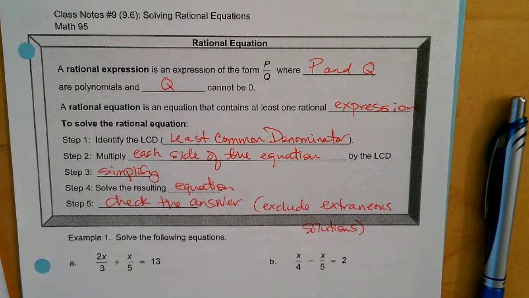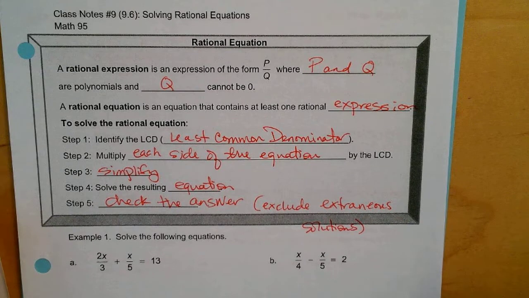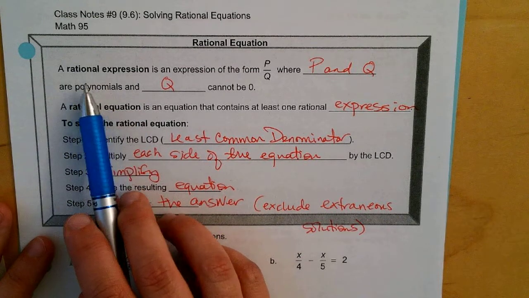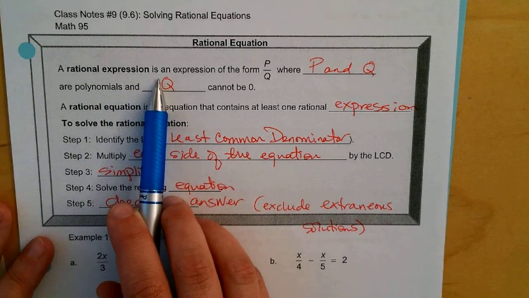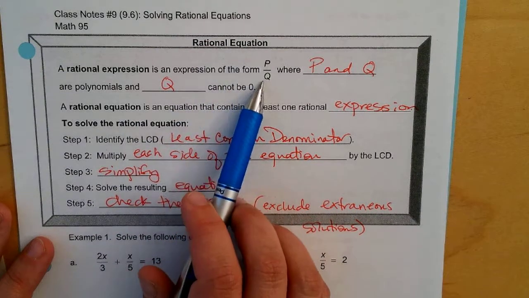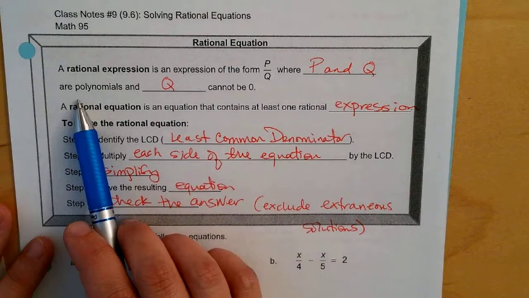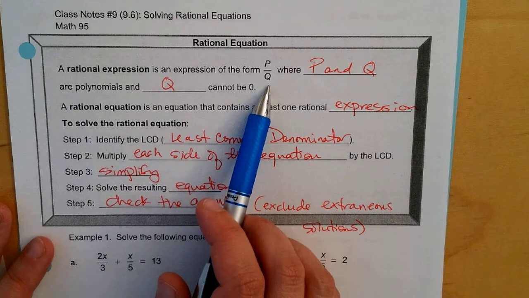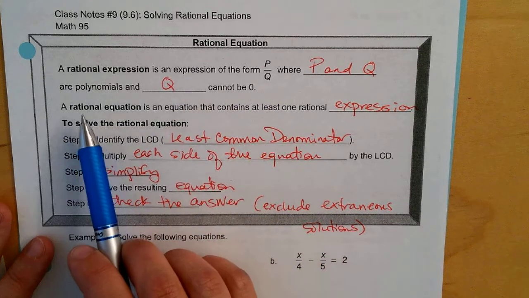Okay, in this next section, section 9.6, we're going to talk about solving rational equations. And so let's review, what is a rational equation? Well, a rational expression is an expression in the form p divided by q, where p and q are polynomials and q cannot equal 0. Why can't q equal 0? There you go, it'd be undefined.